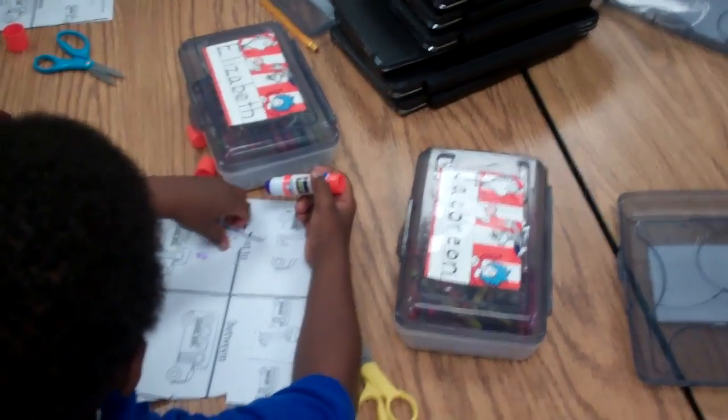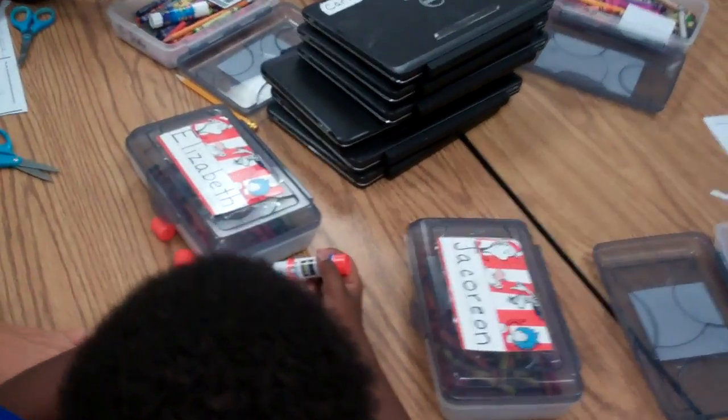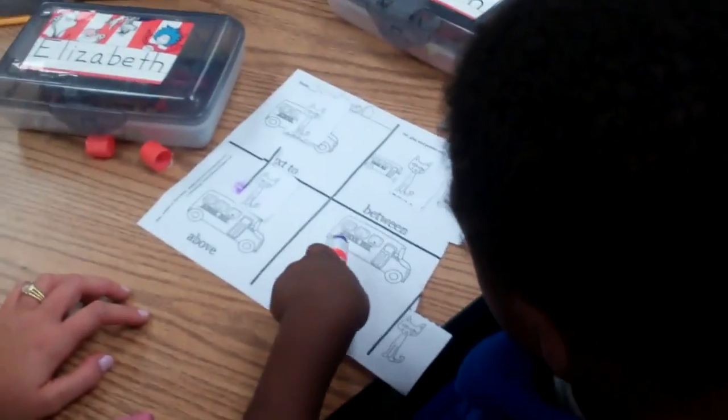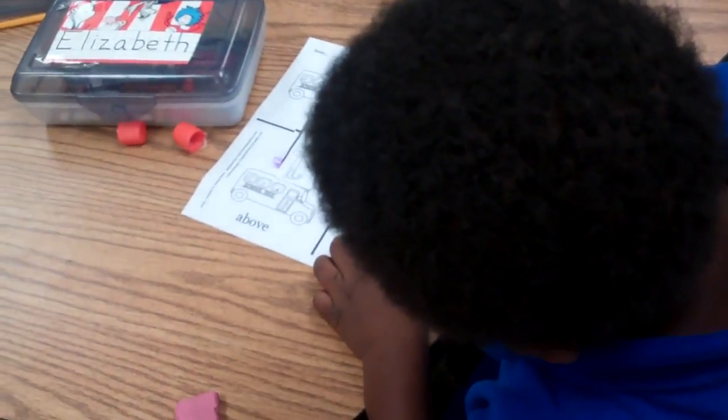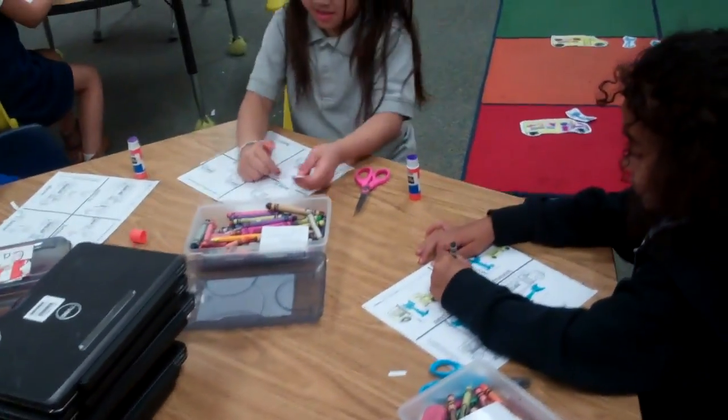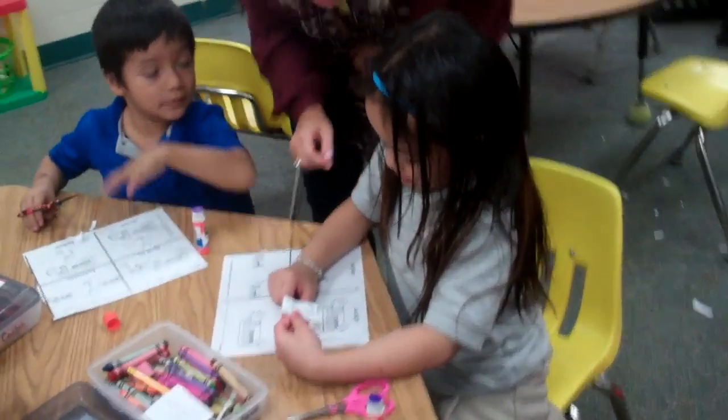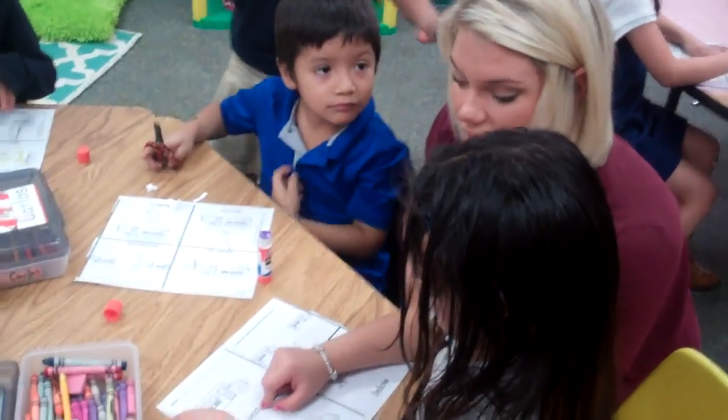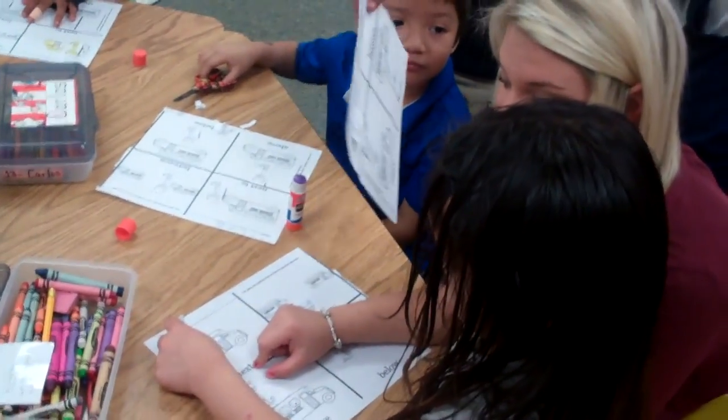Alright. And if this is just the opposite of above, it's below. Or under. Good job, Victoria. Yes, ma'am. That says next to. That's behind. That's in front of. That's above. That's below.